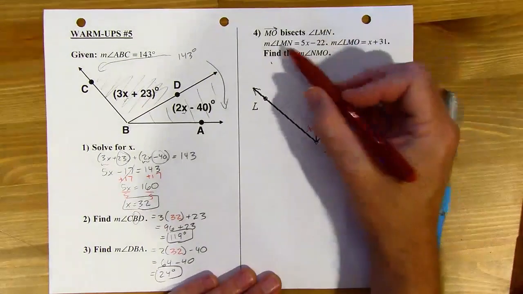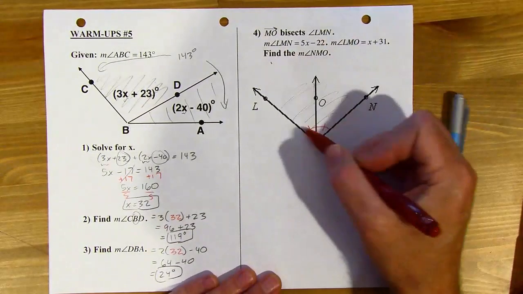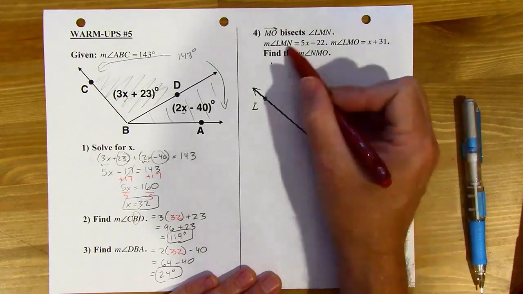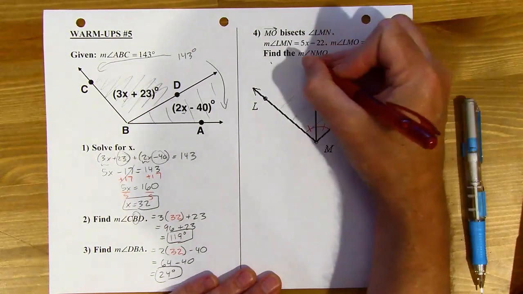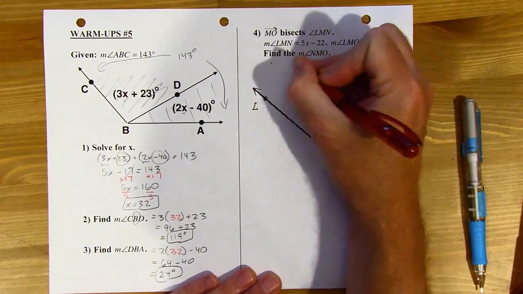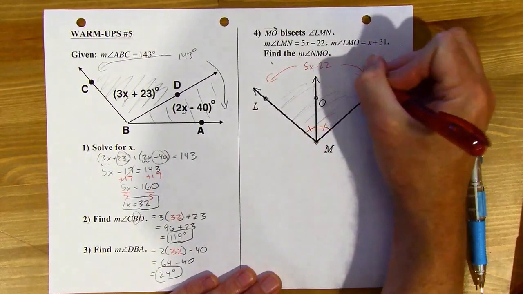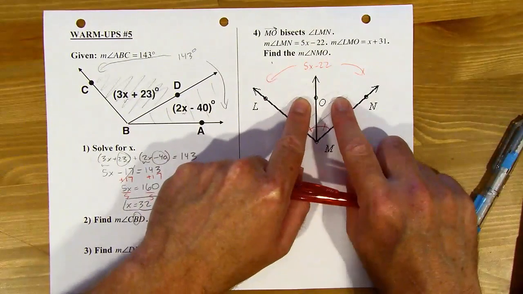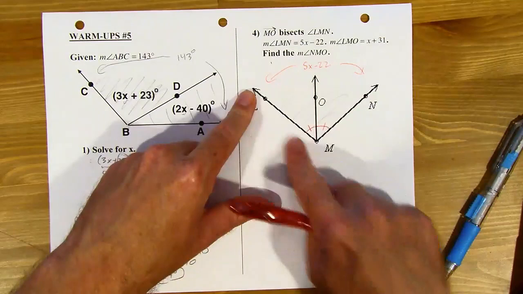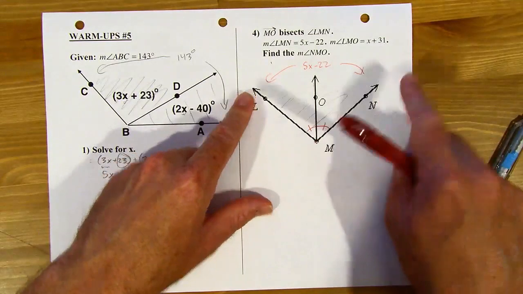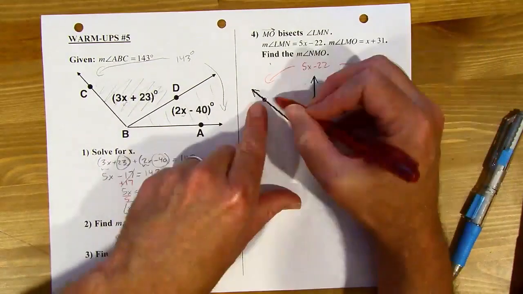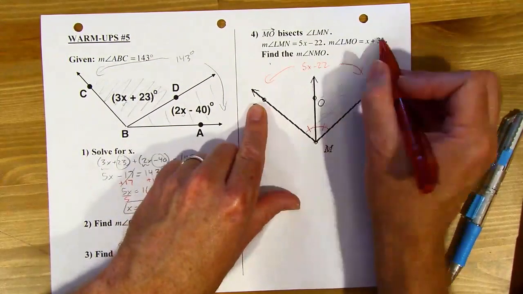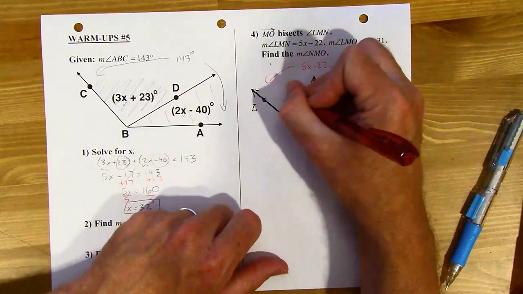Now we're told that LMN, that's the big one. LMN is 5x minus 22, so let's put that in the picture. Okay, very often I'll just see people put these two expressions in those two places because that happens a lot, but you got to read it carefully. LMN's the big one. Okay, LMO, let's see, LMO, that's the one on the left. That's the x plus 31.